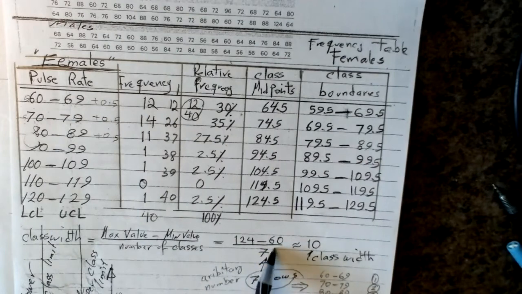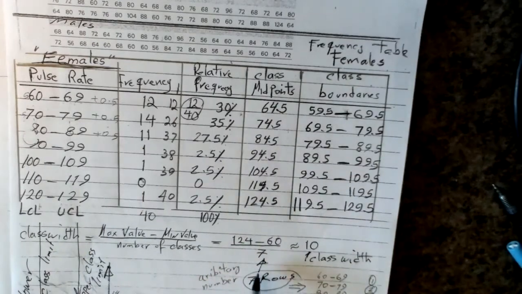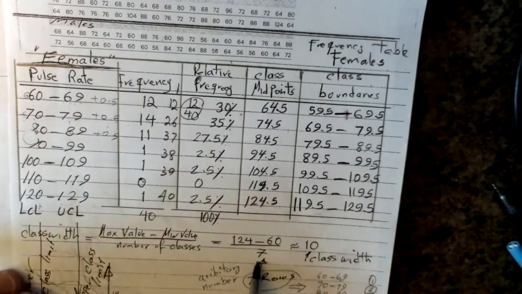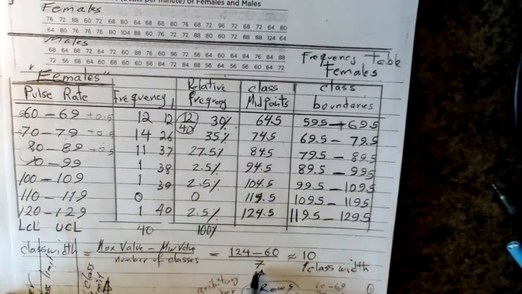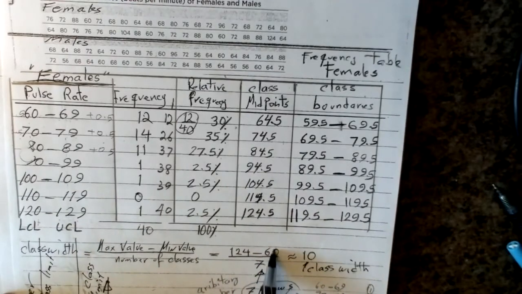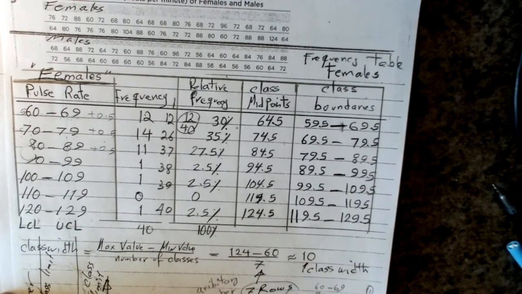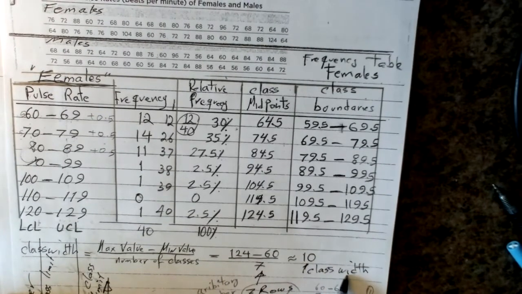So this number is optional. You could put any number, but normally we use not less than 5 or 6 or not greater than 9 or 10. But here it was just 7. I'll pick 7. So when I take the difference of these two and divide by 7, I rounded it to 10. So the class width is 10.